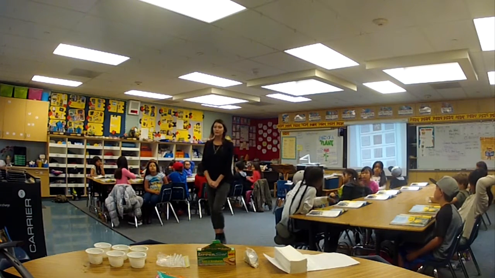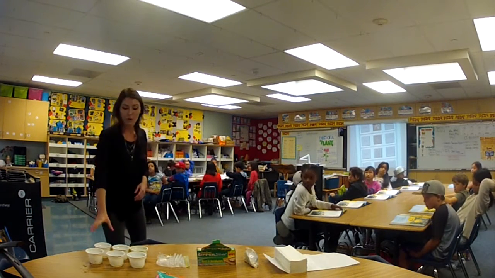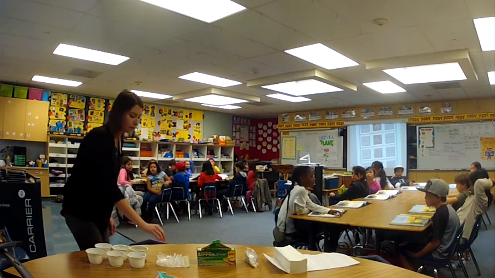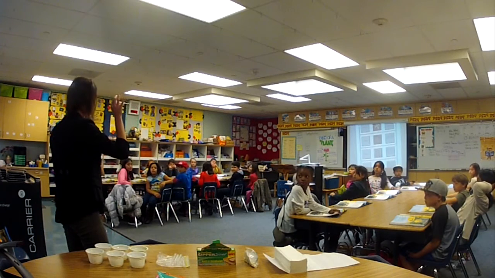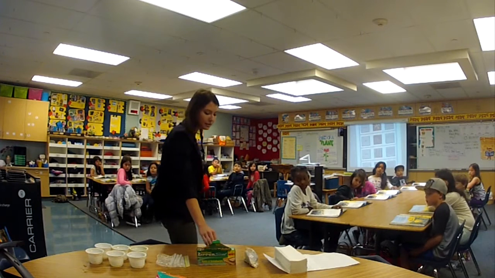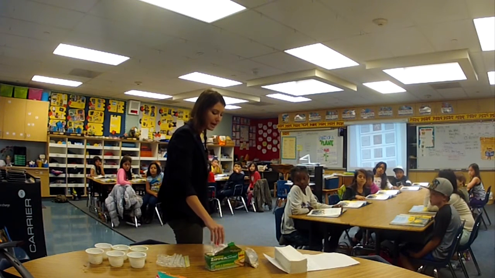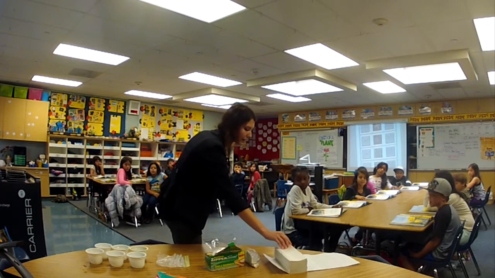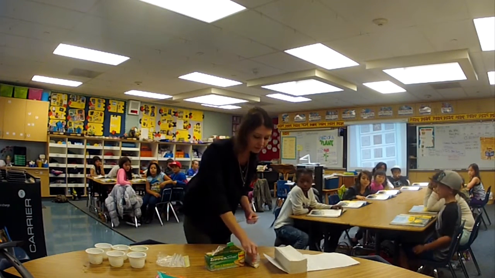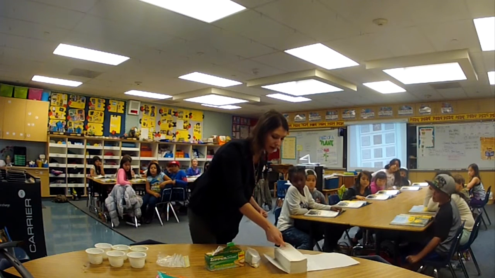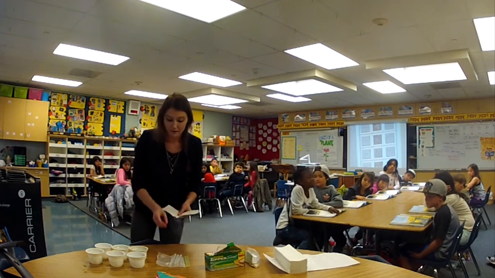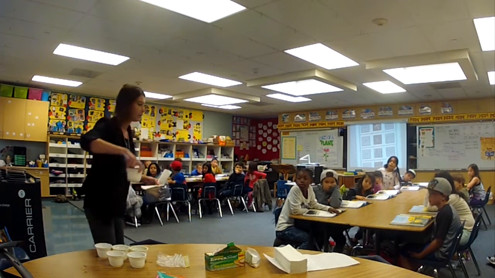Your table is going to receive 1 cup of water per table, not per person. Your table is going to receive 1 dropper. And then you, as an individual student, are going to take 1 baggie, 1 of the seeds from the bag, and 1 paper towel. Before we get our materials, I'm going to demonstrate what we're doing. So I have my baggie, I have my seed, I have my paper towel. I'm going to take water and my dropper.